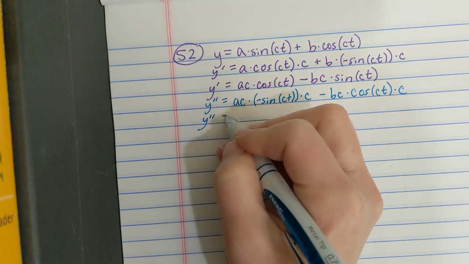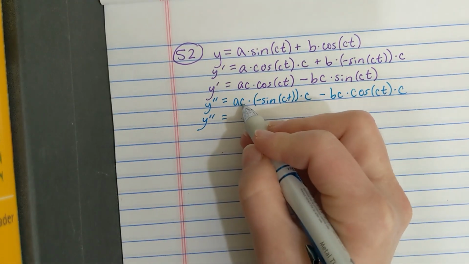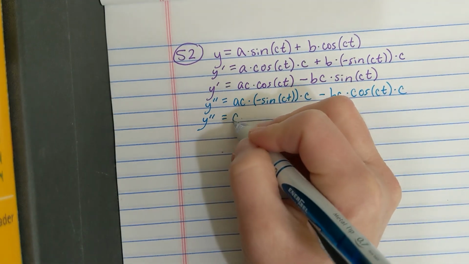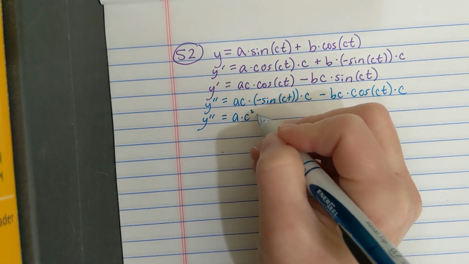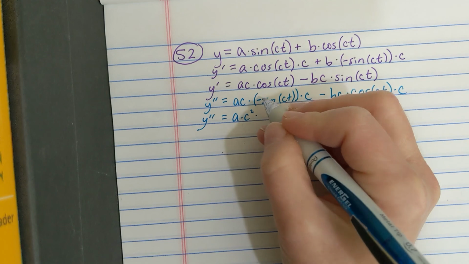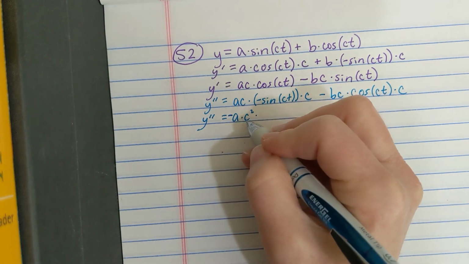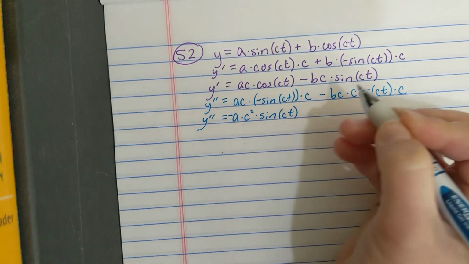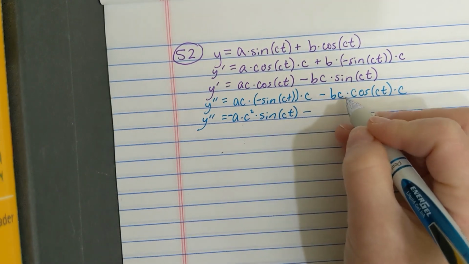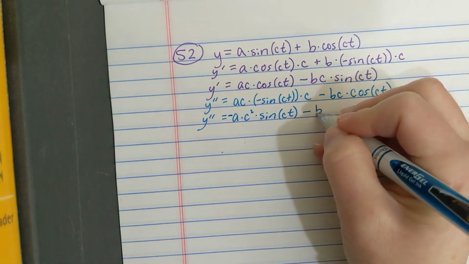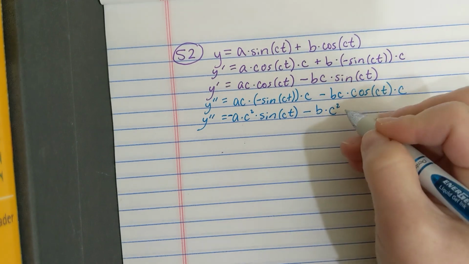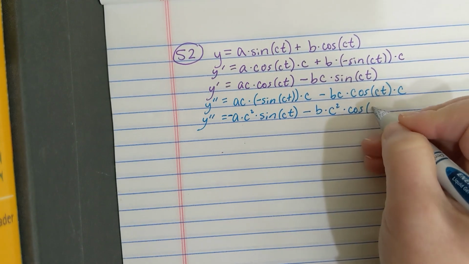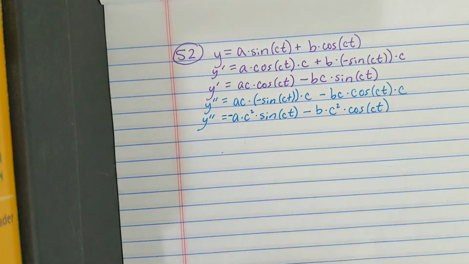Okay, well, let's bring all the constants out front. Our y double prime is a times c, that's a times c squared, times, let's put that negative out front, negative ac squared sine of ct, and then minus, and then we have c and c, we have bc squared times the cosine of ct. And that's a beautiful derivative right there, second derivative.